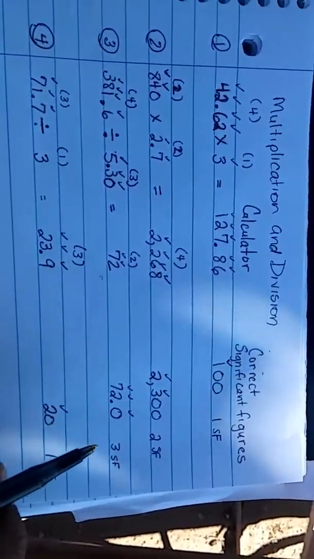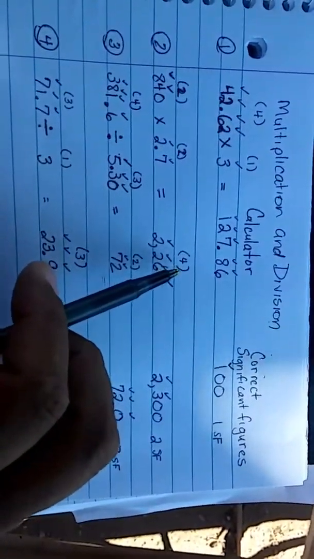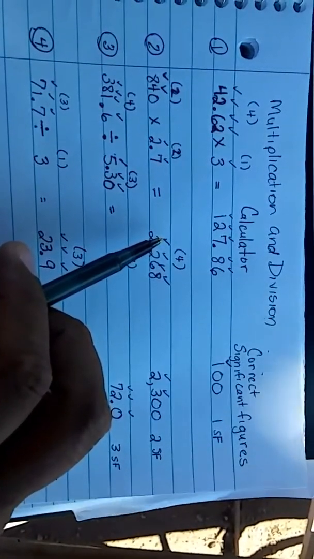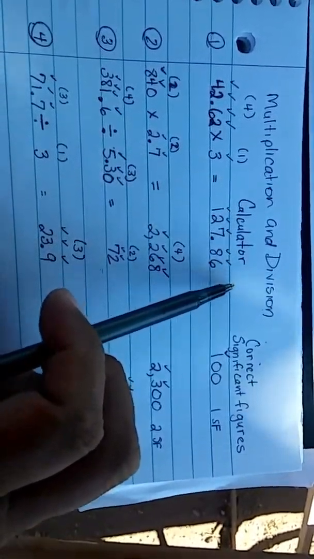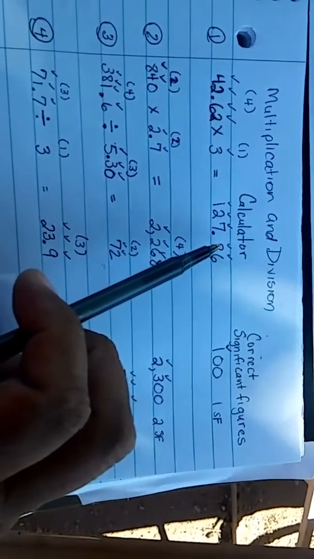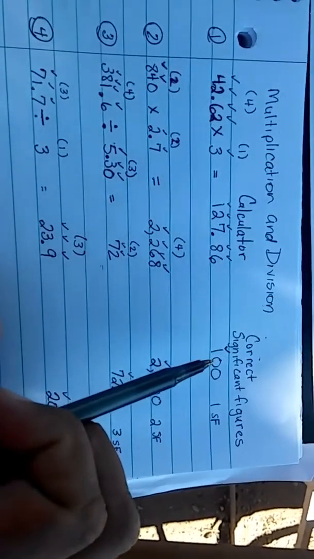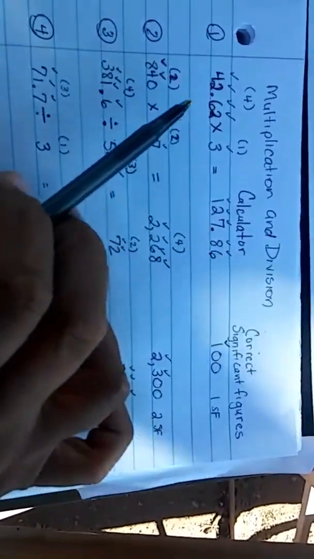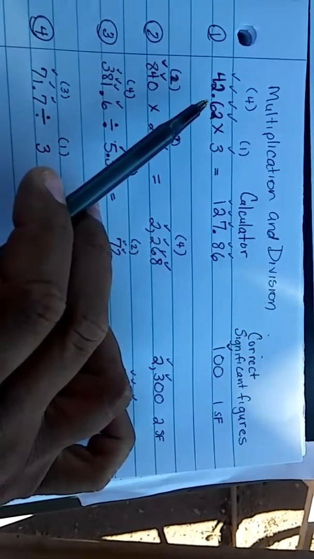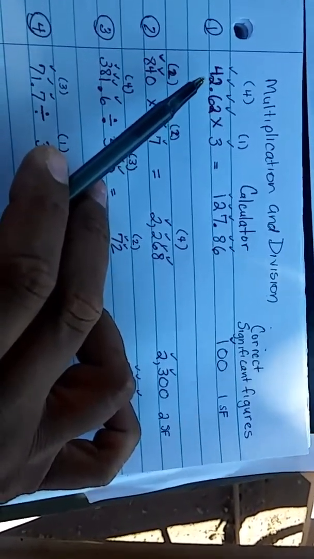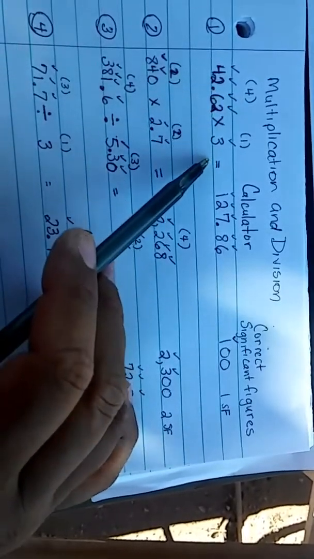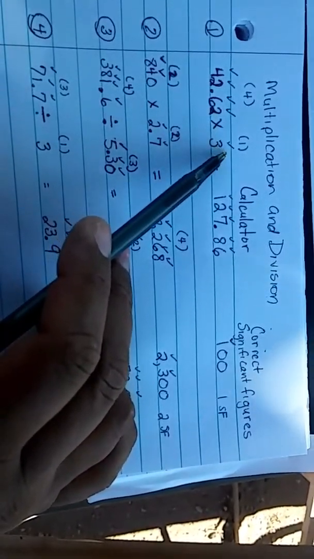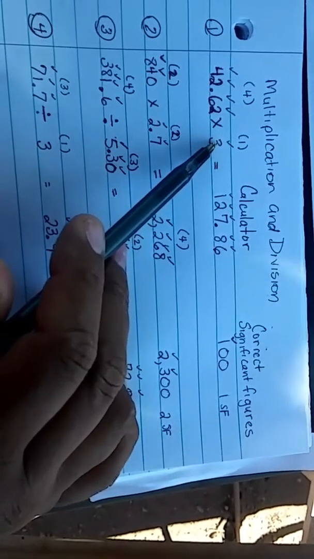Okay, so now we're going to look at multiplication and division and addressing significant figures in this situation. When we multiply and divide, we're always going to take the least amount of significant figures and apply that to the answer. So if we look at the two numbers that we're multiplying in the first example, 42.62 has 4 significant digits, and it's multiplied by 3, which has 1. So 1 is the least amount.